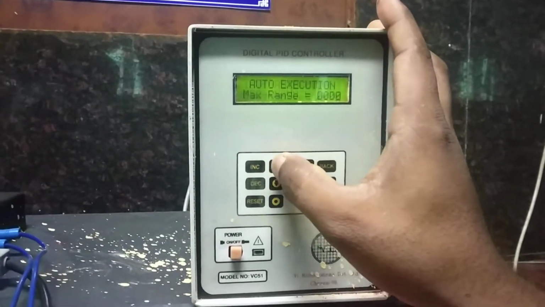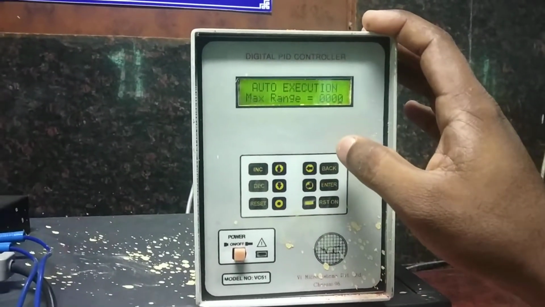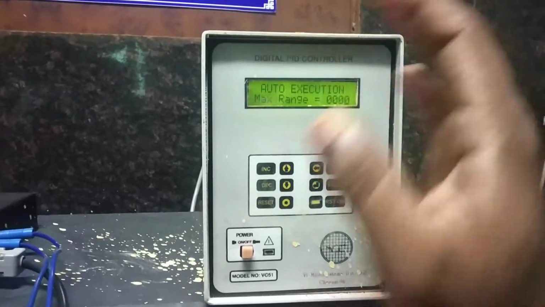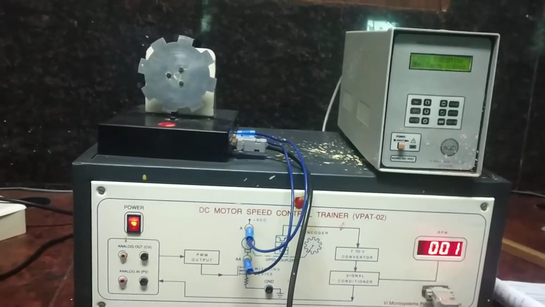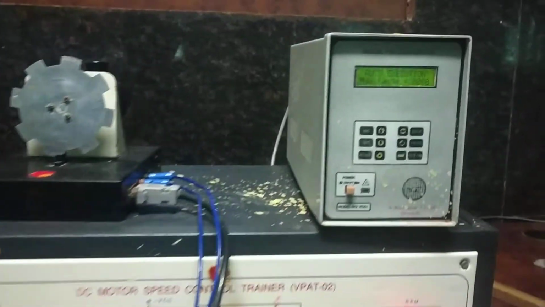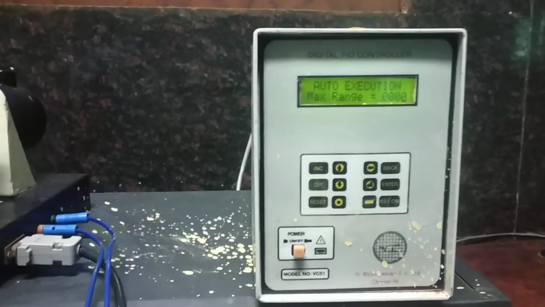Now we are going to define the speed of the motor. Generally the maximum capacity of this motor is 1500 RPM. So here I will enter 1500 RPM, like this.